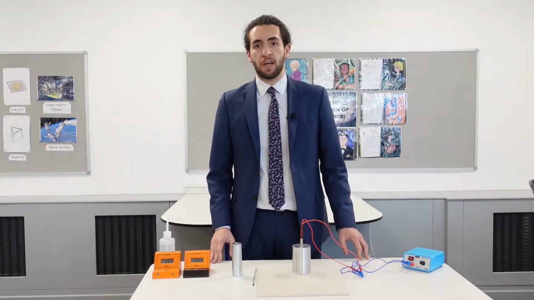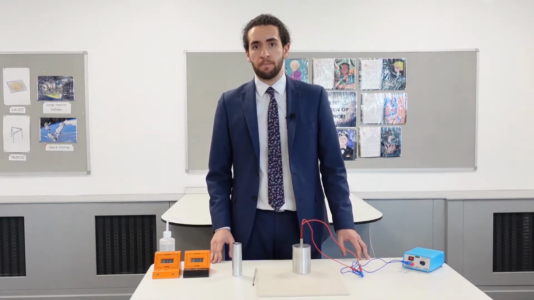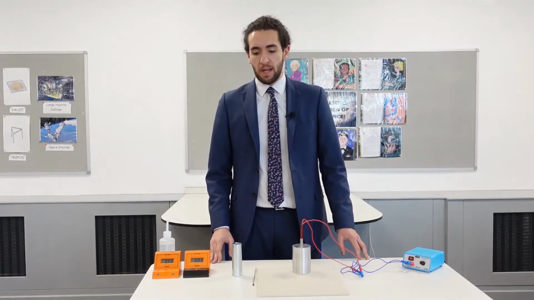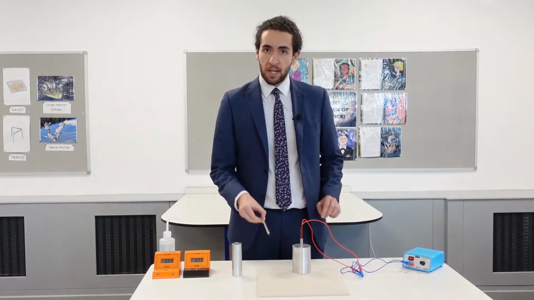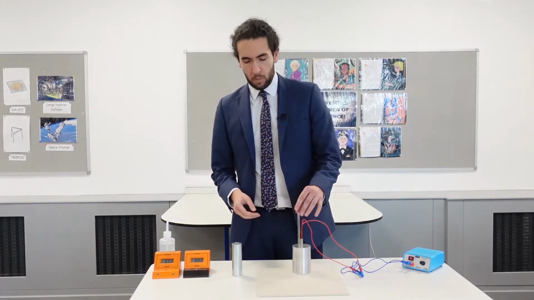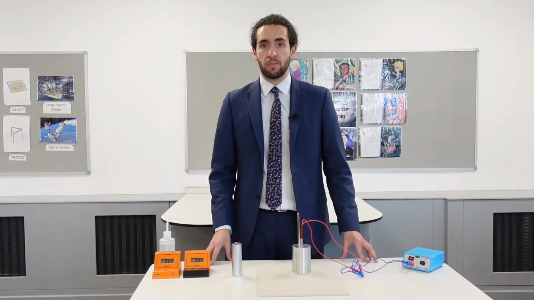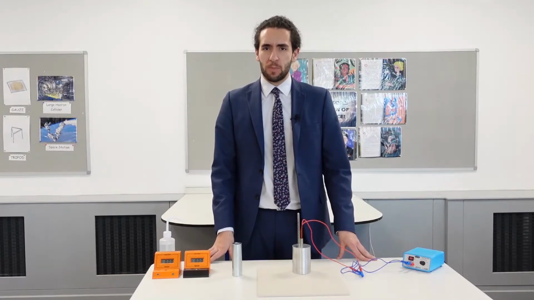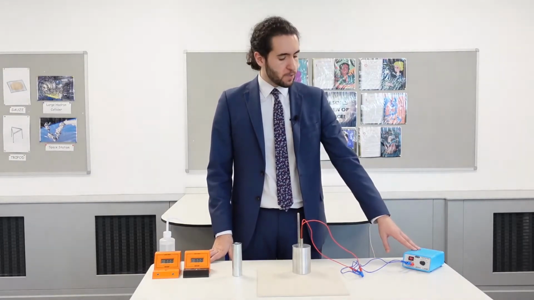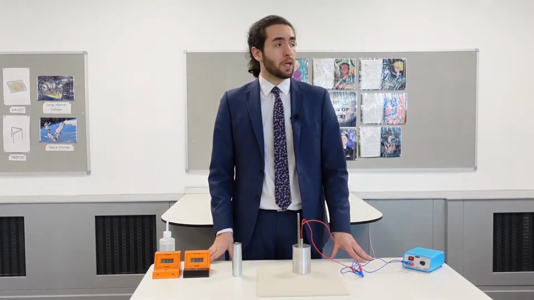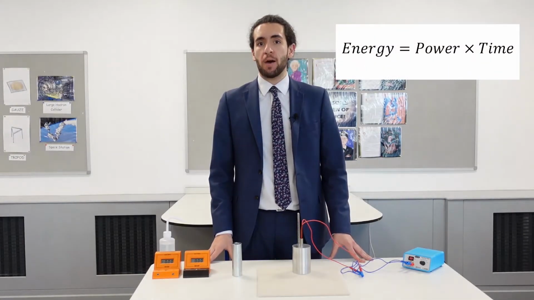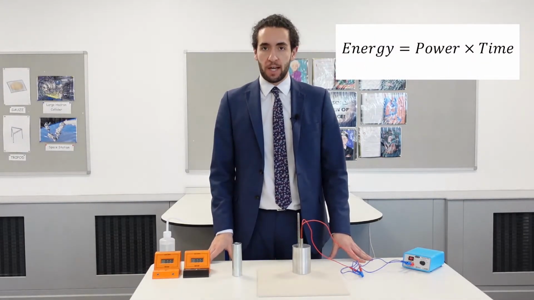Notice that we're trying to find the change in temperature, delta theta, and so we need to find our temperature reading at the beginning and also at the end. When we have our two values, we'll just subtract one from the other to find our difference. Measuring the energy transferred is a little bit trickier, but if I know what my heater's power rating is, I can just use the equation energy is equal to power times time in order to find that.